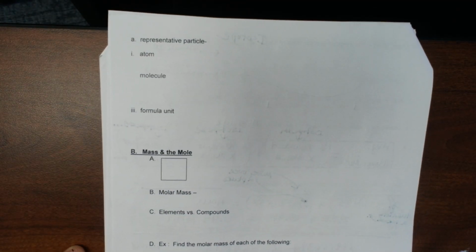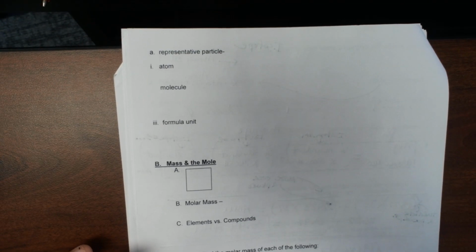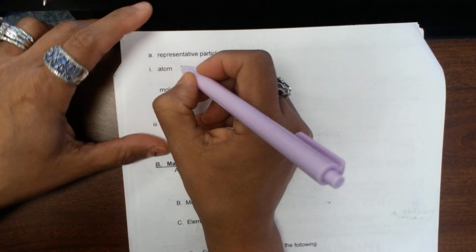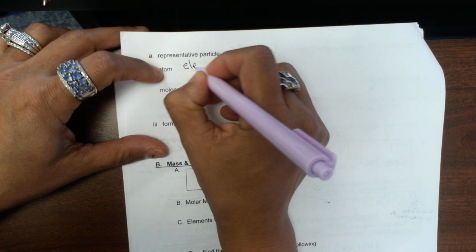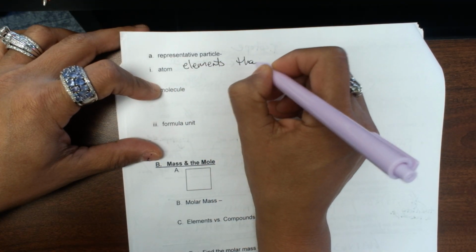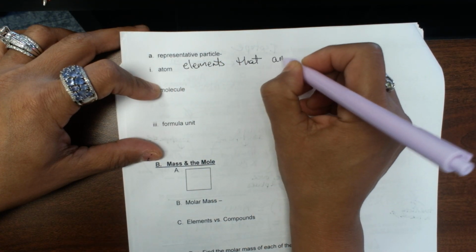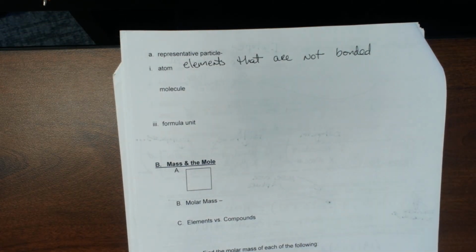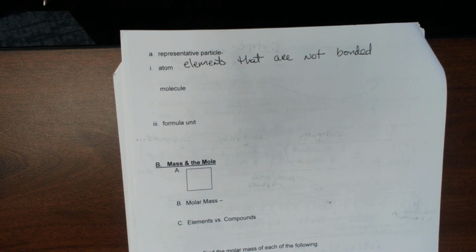Let's talk a little bit more about those different types of representative units. Number 1, atoms. Atoms are going to be those elements that are not bonded, unless they're going to be the diatomics. Don't forget there's 7 diatomics, but we still consider them to be individual atoms.